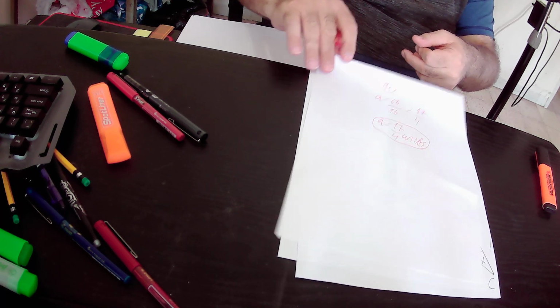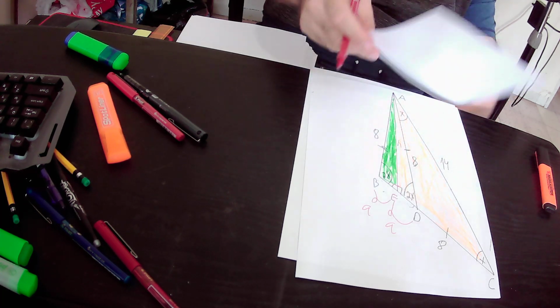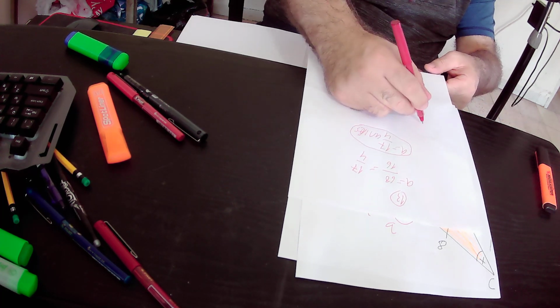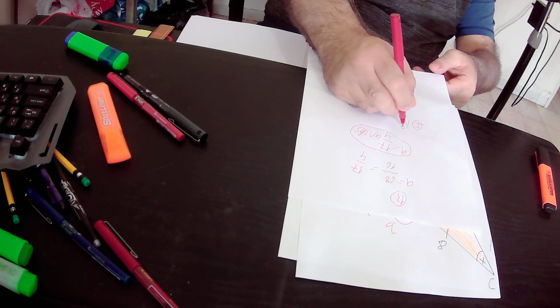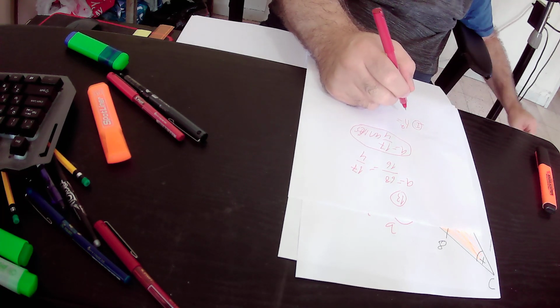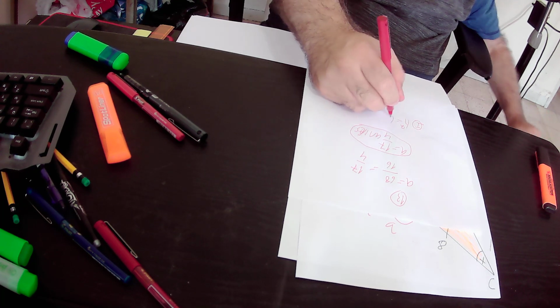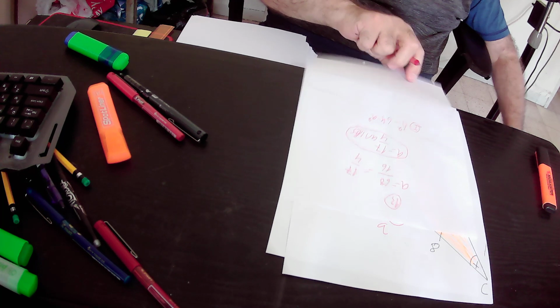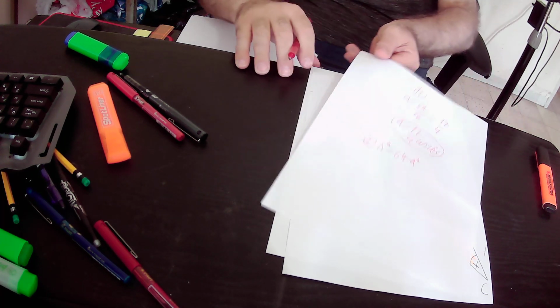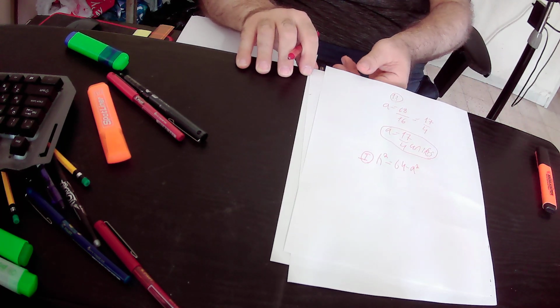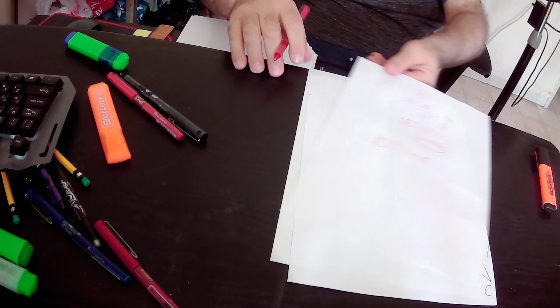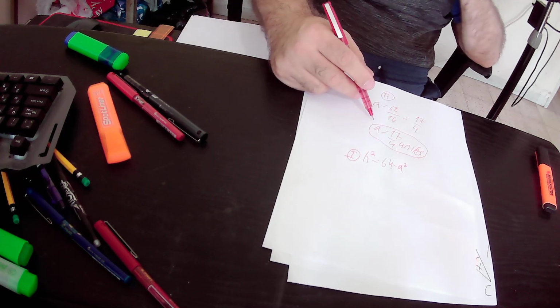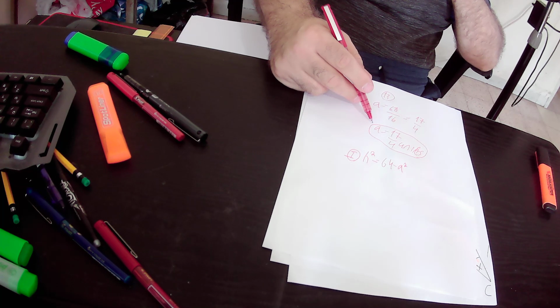And we also have equation number 1 that states that h squared equals 64 minus a squared. So here we will square this equality in order to get the value of a squared.